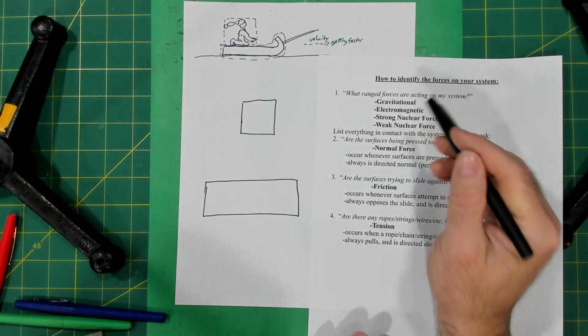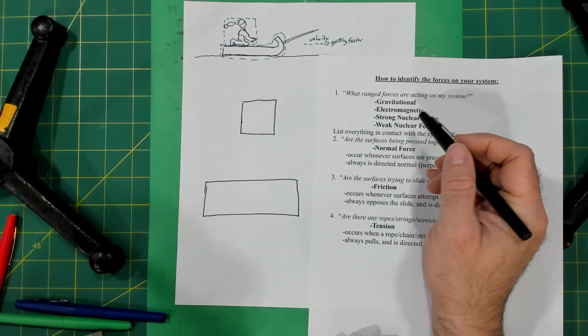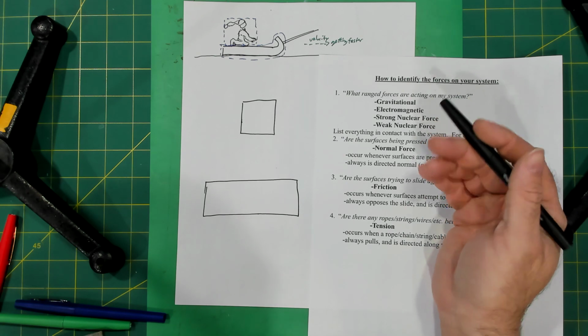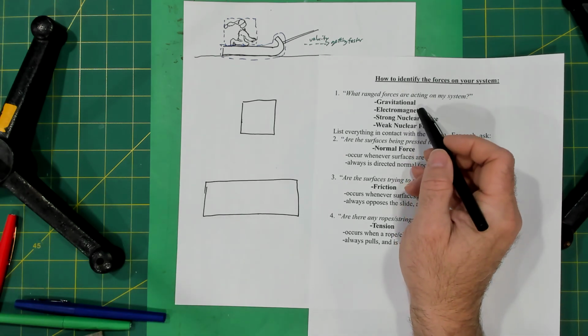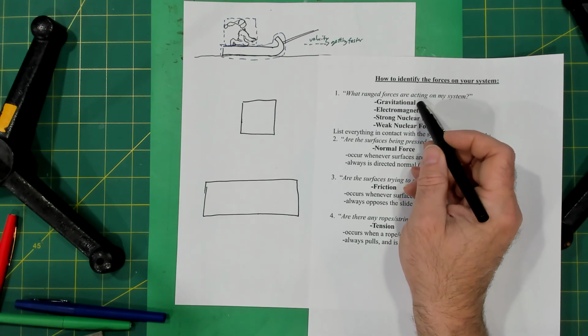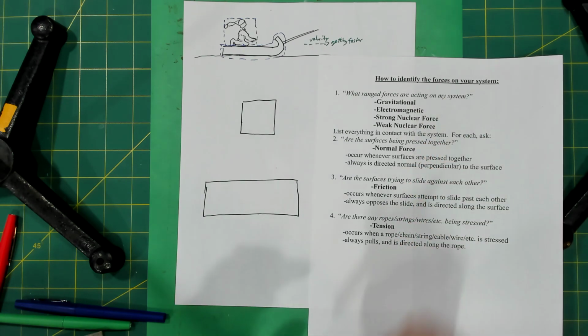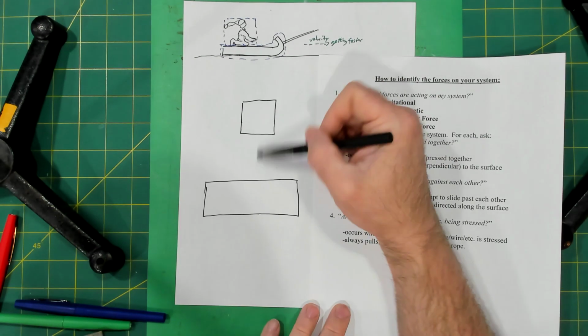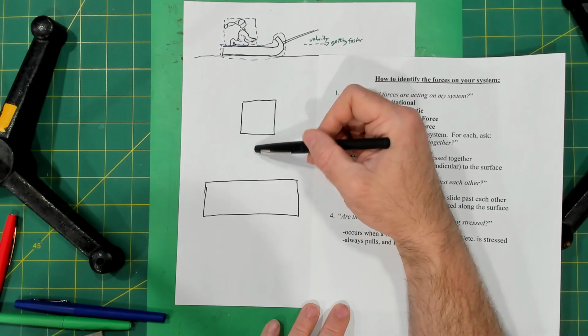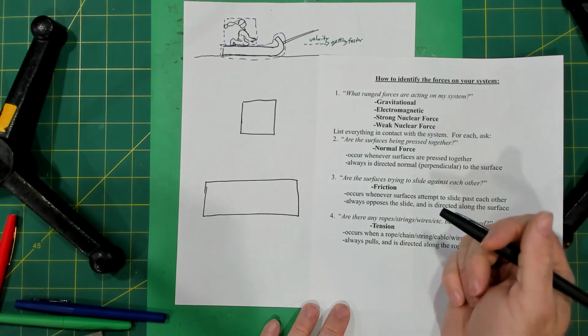Now, just about every problem that we do this semester, there will be an immensely massive object nearby, that being the Earth. And so we will have gravitational forces on just about every diagram that we draw because of the Earth being nearby. But I don't have to worry about the gravitational force between normal-sized objects because it's so incredibly weak compared to the rest of the forces we'll be dealing with.